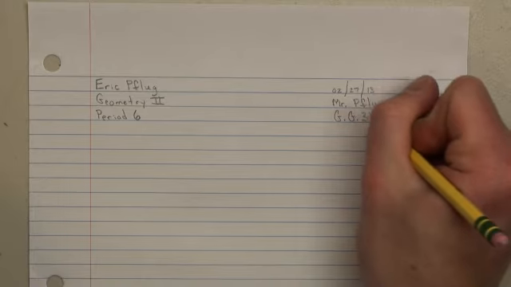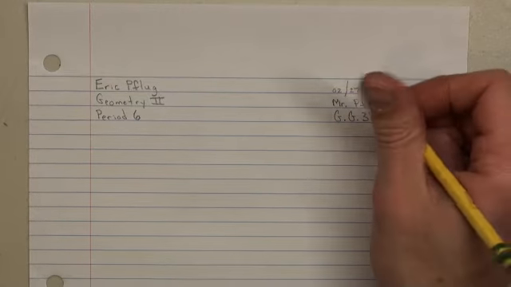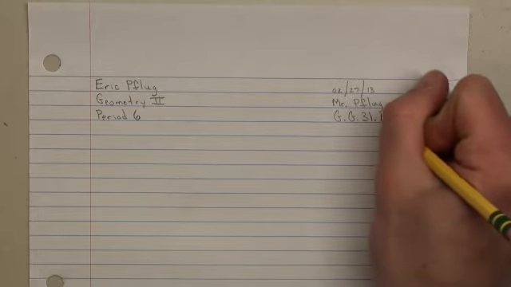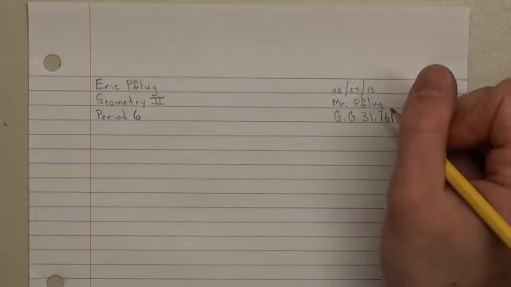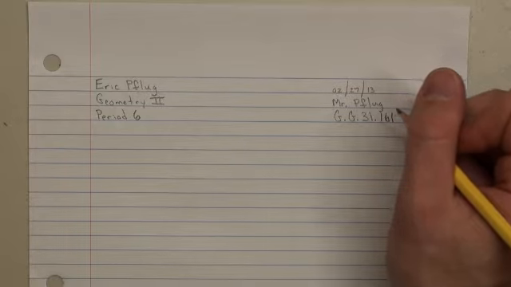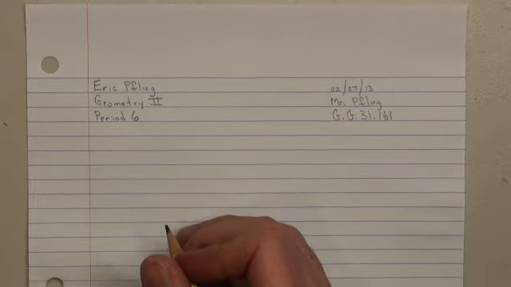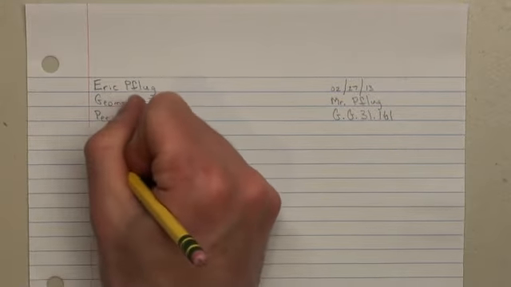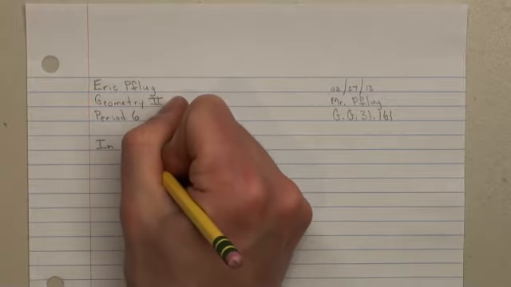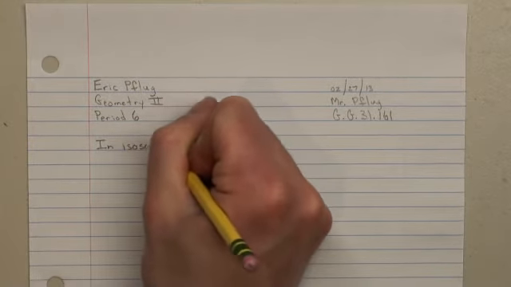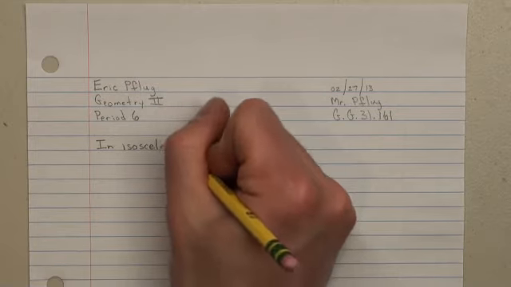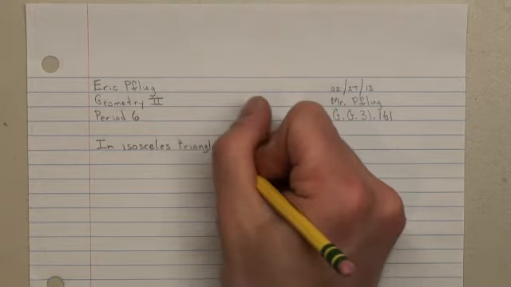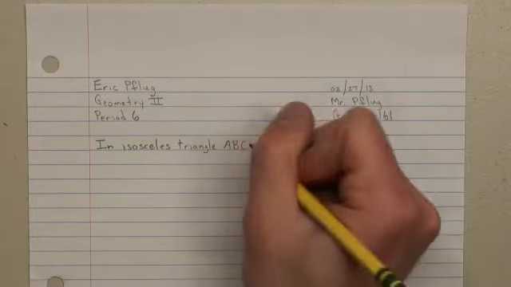G 31.161. Okay. So, let's do it. An isosceles triangle, so they're telling us right away that it's isosceles. An isosceles triangle ABC, and they're giving us the name.